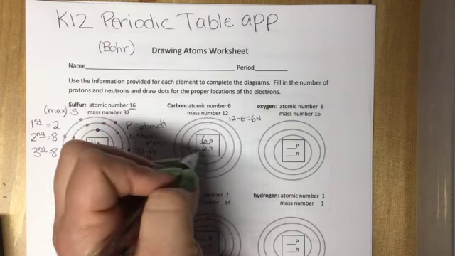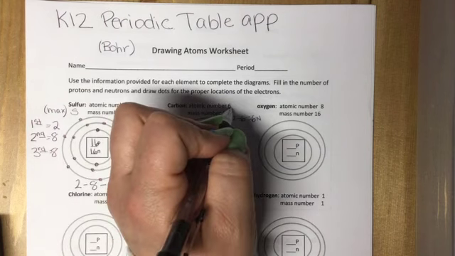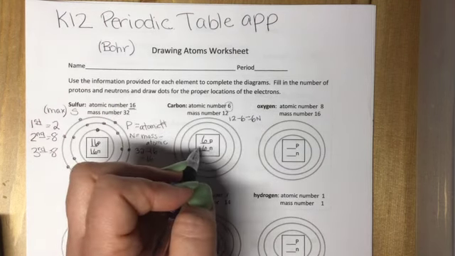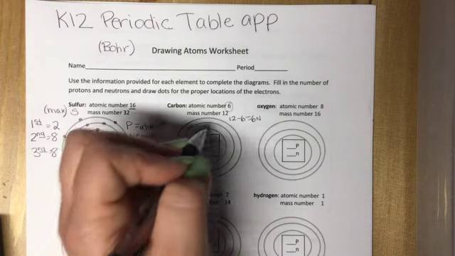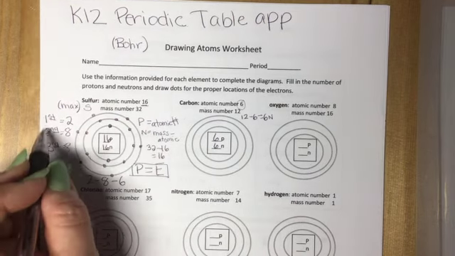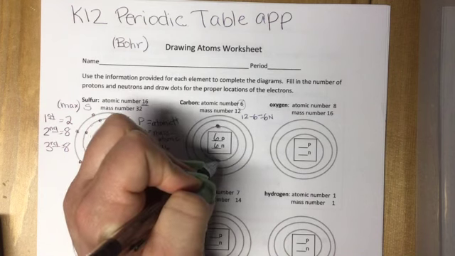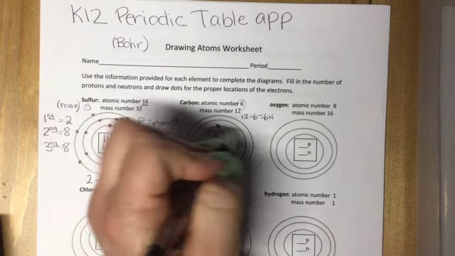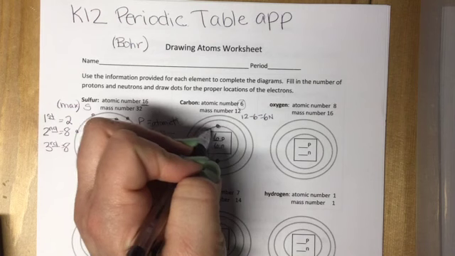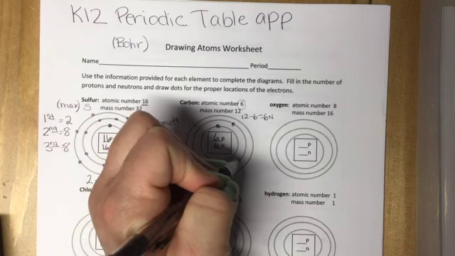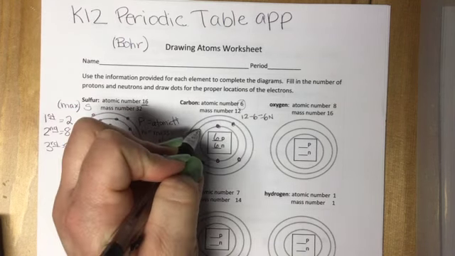Now, my electrons and protons are equal, right? So if I have 6 protons, that means I also have 6 electrons. So I'm going to draw them out. I have to follow the same rules as here. So 2 go in the first. 1, 2, okay? Now, how many go in that second shell? Well, I only need 6, so just 4 more. 1, 2, 3, 4, all right?